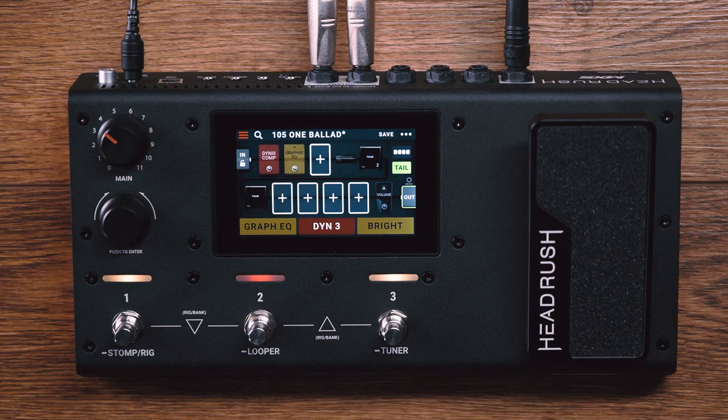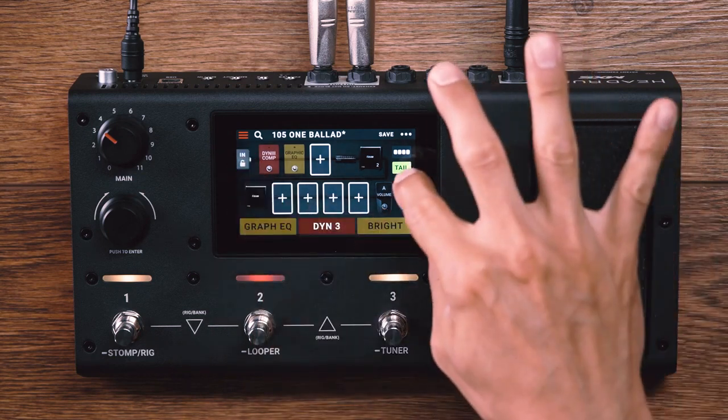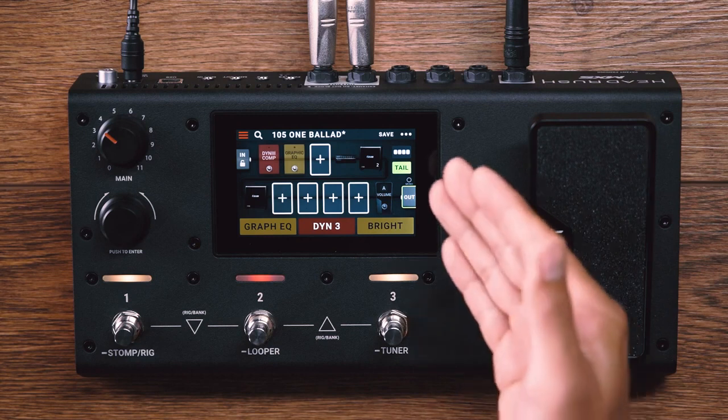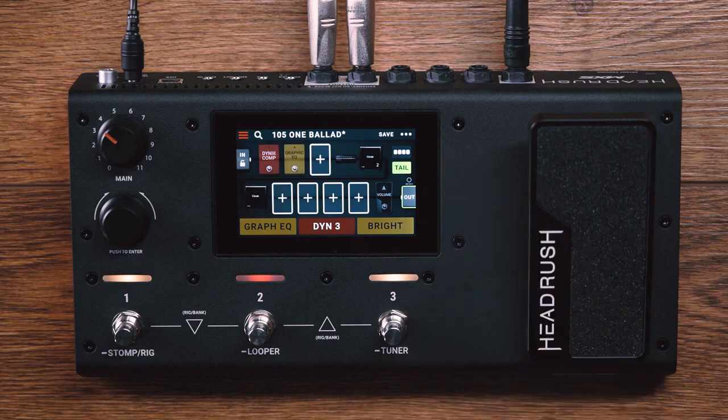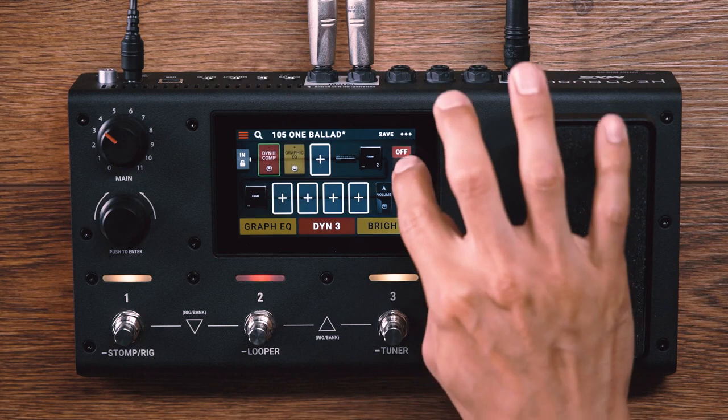The last 2 features here are tails and your signal path. When you tap on just your input or your output settings, you're going to get your options for tails. When you turn on tails here, it activates reverb or delay tails when you switch to a different rig. But when you tap on a stomp box, I'll show you, you're just going to get an on or off block here.